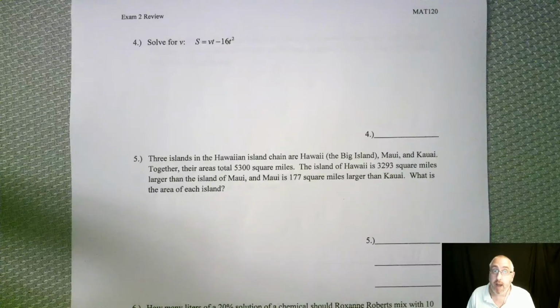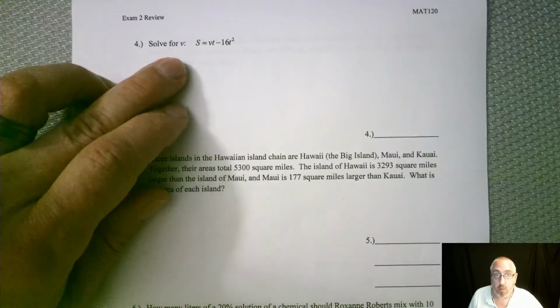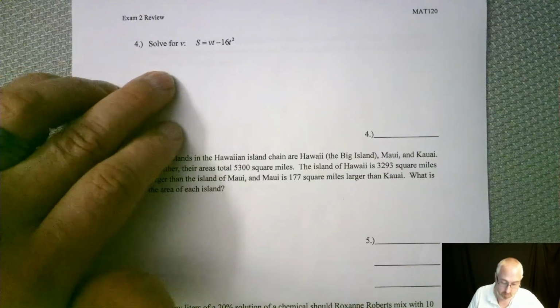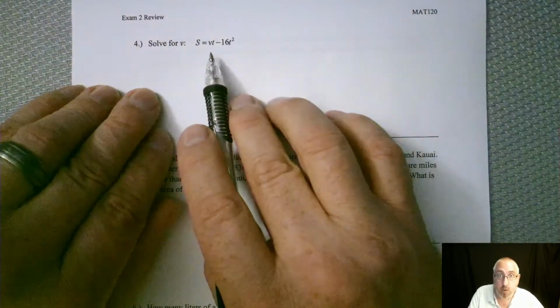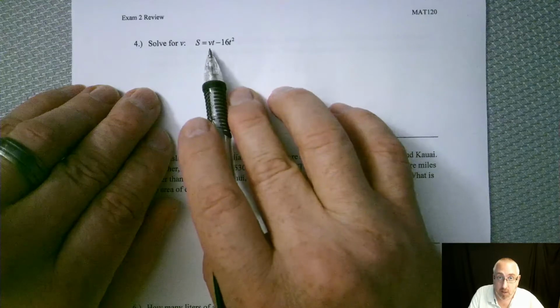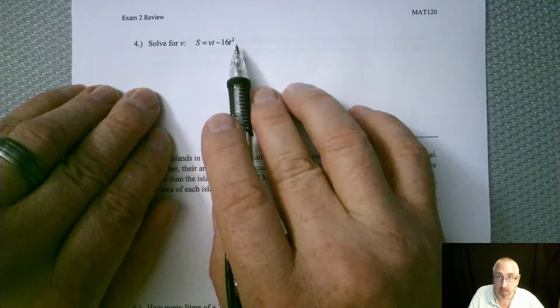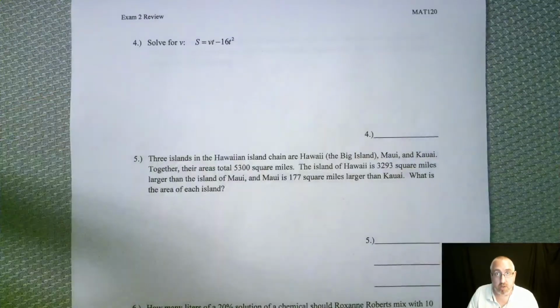So now looking at the next page, we're going to solve this formula for V. The first thing you want to do is look for any expression that has a V in it. So we have VT here. There's no V in this one whatsoever. So first thing you want to do is get rid of anything that doesn't have a V and move it to the other side.